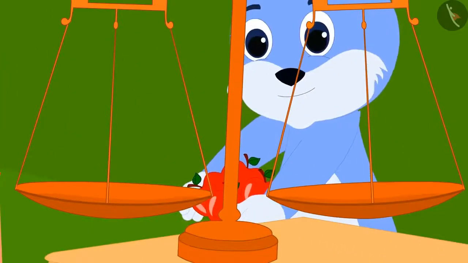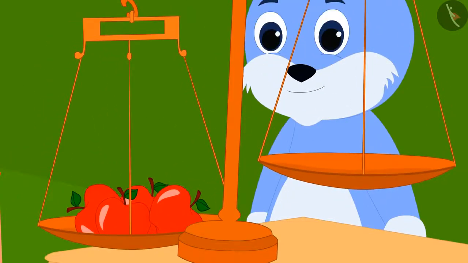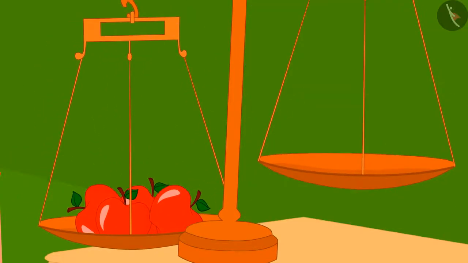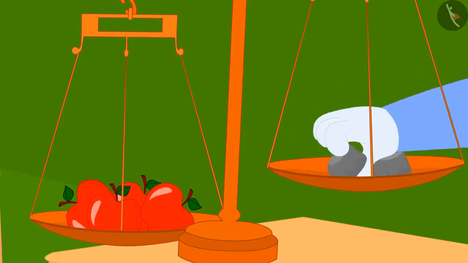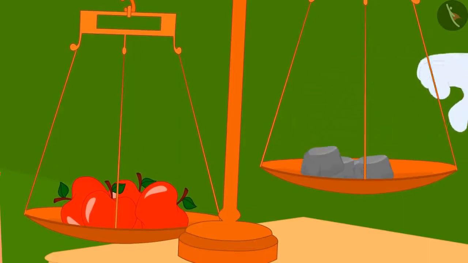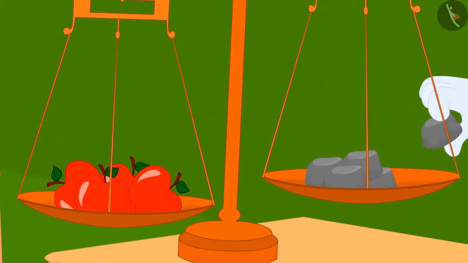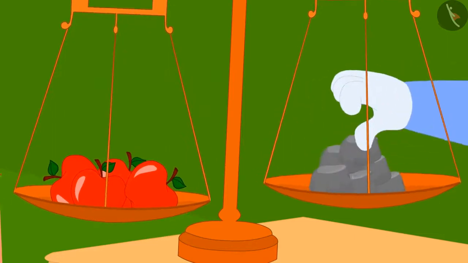He first placed 4 apples of Chanda on one side and then he started placing stones one by one on the other side. He kept stones on the scale till both sides of the scales came to the same level.